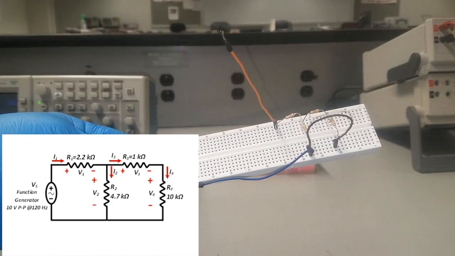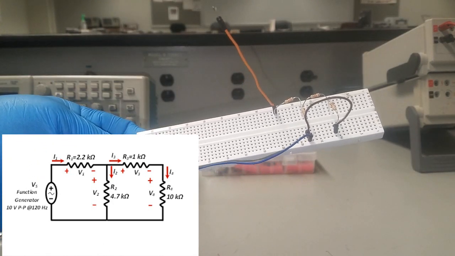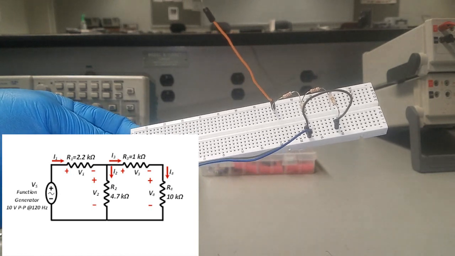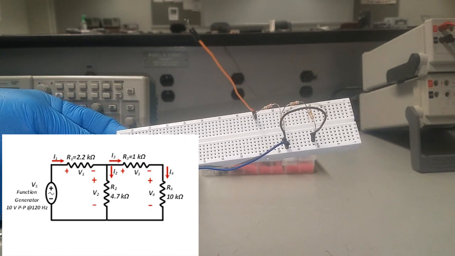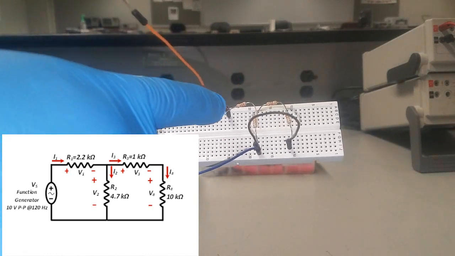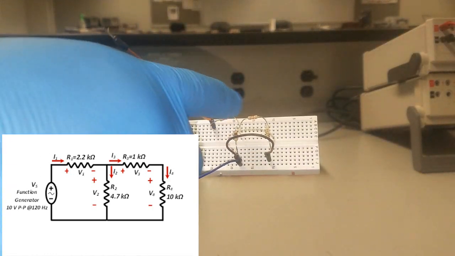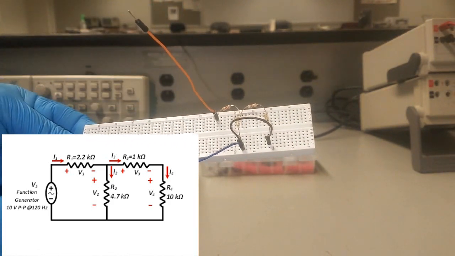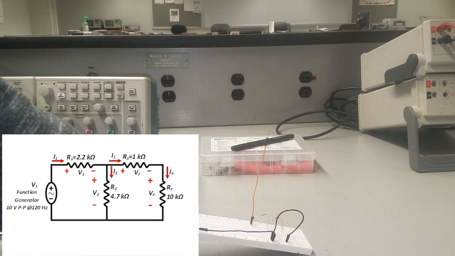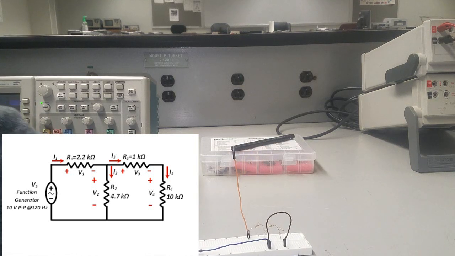It's very much similar to the circuit diagram you have. One of the things we explained is that when you build a circuit on the breadboard, you should make it very similar to the circuit diagram. This is R1, this is R2, R3, and R4. This is the ground node, this is the input, and that's the ground. So it's basically the same circuit that we have in the circuit diagram.